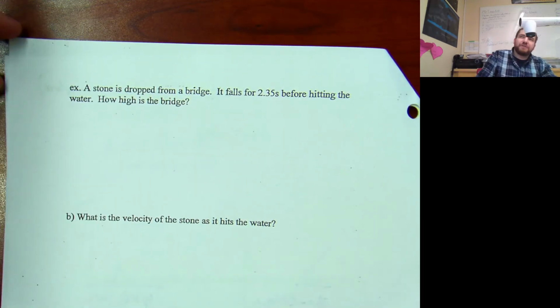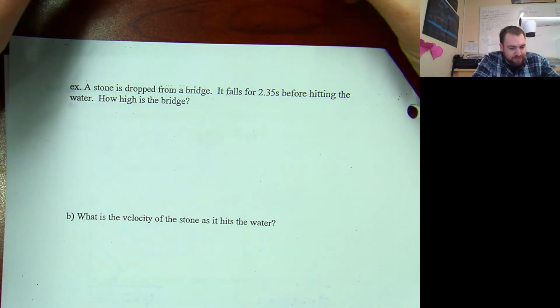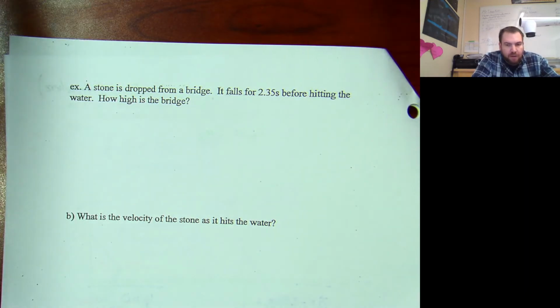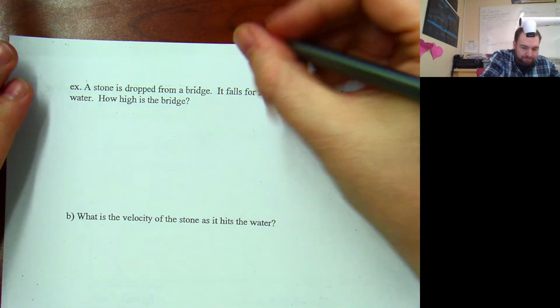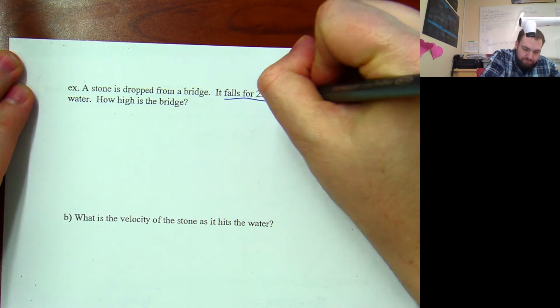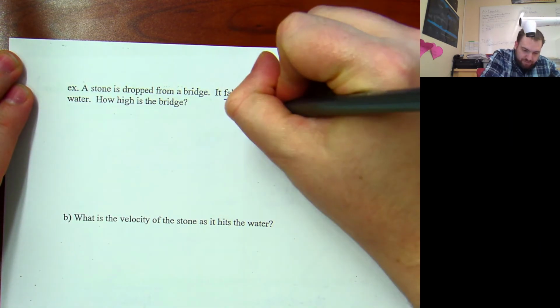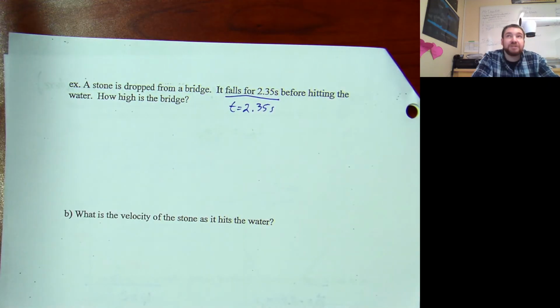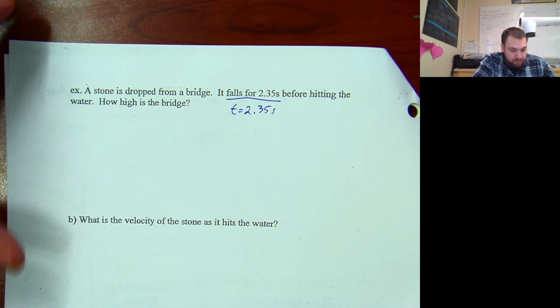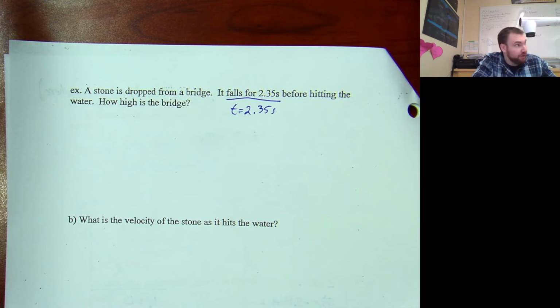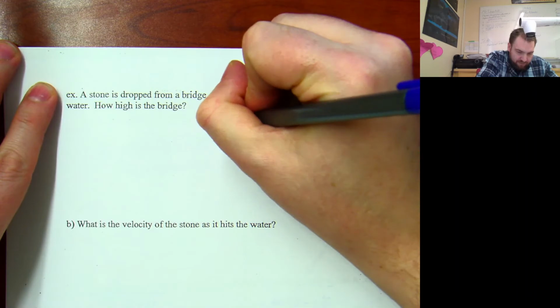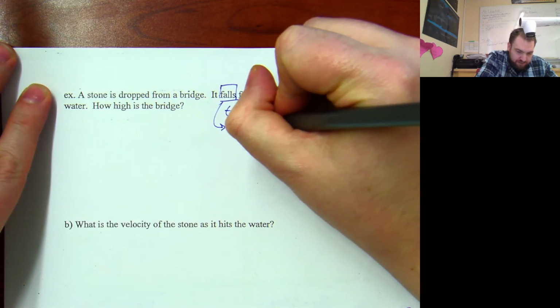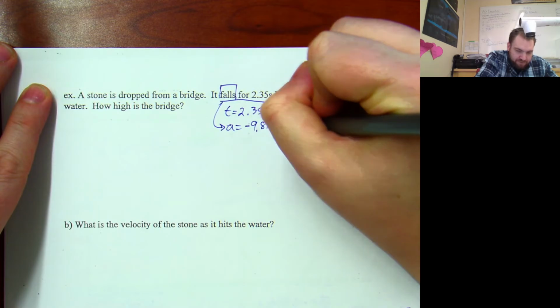A stone drops from a bridge and falls for 2.35 seconds before hitting the water. How high is the bridge? What have we got going on here? Connor? You have a time. I have a time. T equals 2.35 seconds. What else do we know? Acceleration. Why do we know acceleration? It is on Earth, but what's it doing on Earth? It's falling. This word right here gives us that acceleration is equal to negative 9.81 meters per second squared.